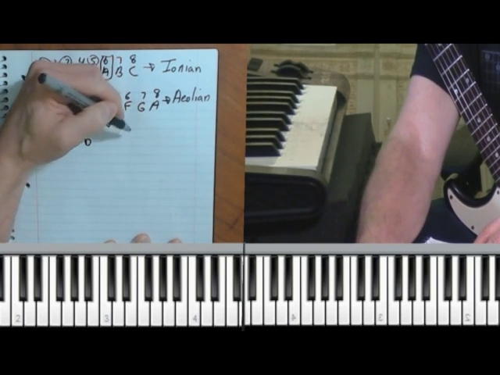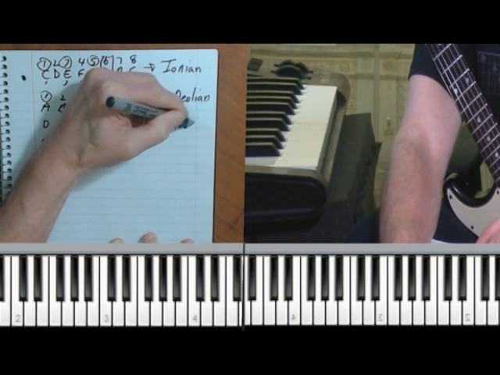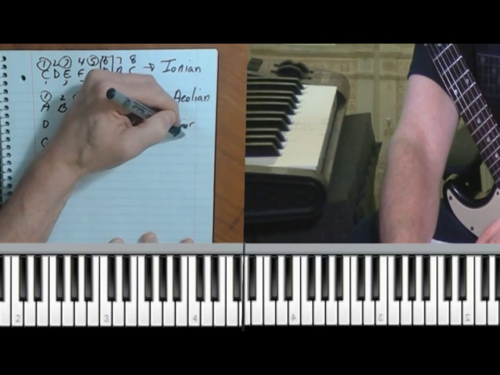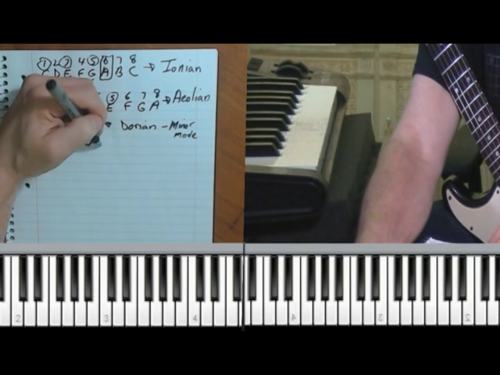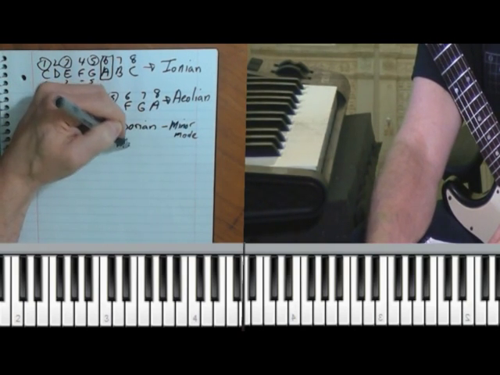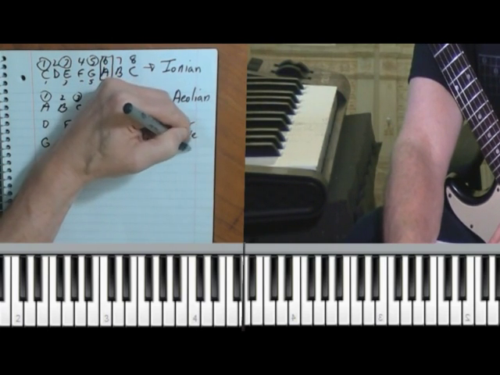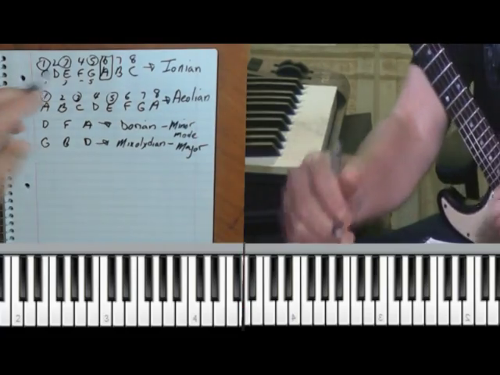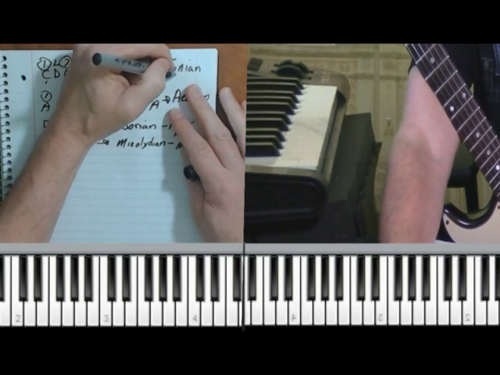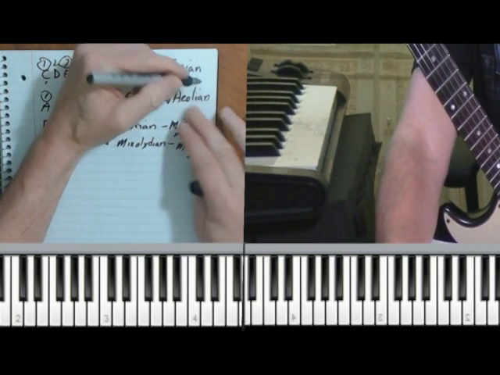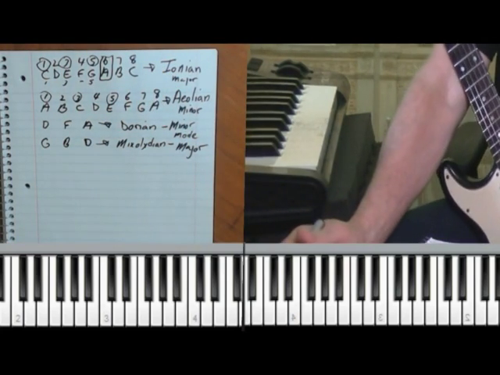If you write it all out, you're going to see Dorian, which is a minor mode, right? And GBD is Mixolydian, which is a major mode. So isn't it interesting that the mirror images are major and minor. So Ionian is major, Aeolian is minor. Okay, and that's the way it goes.